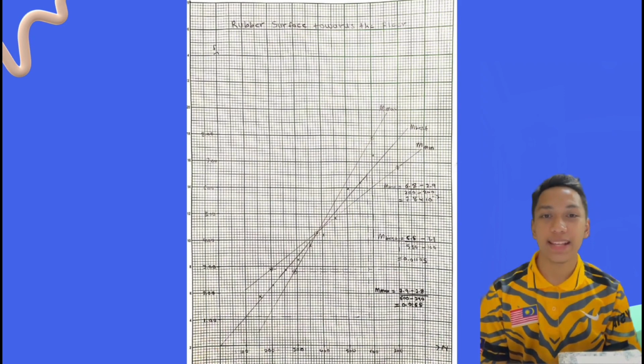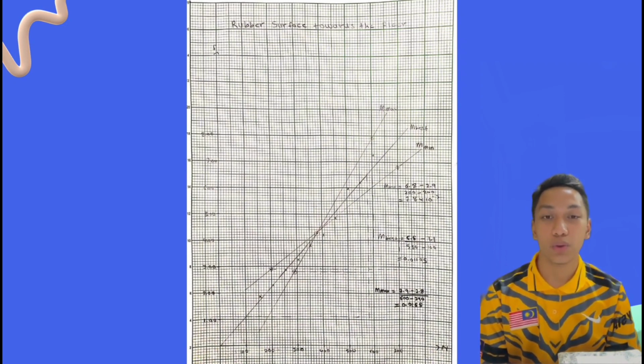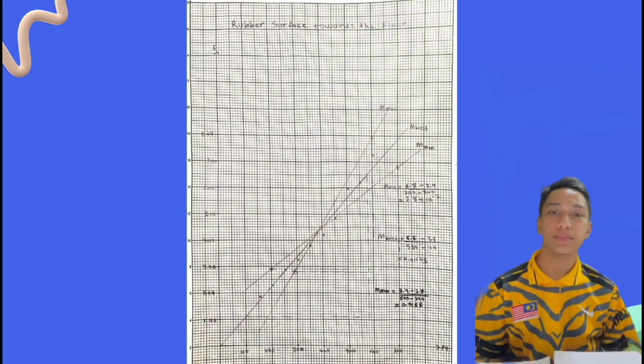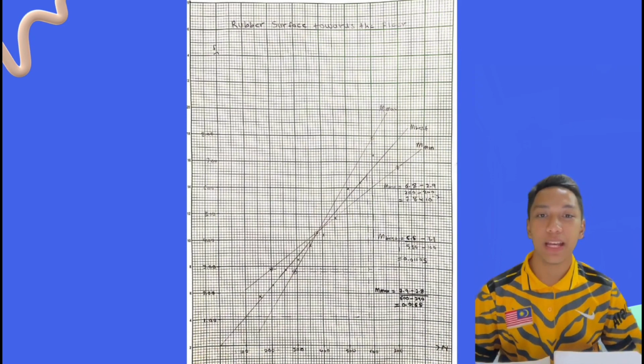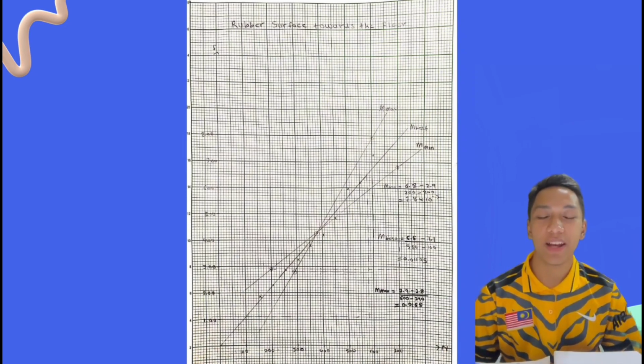The scale of the x-axis is 2 cm representing 100 Newton, and the scale of the y-axis is 2 cm representing 1.00 Newton. The gradient of this graph is also divided into 3 components: gradient mean, gradient max, and gradient base.